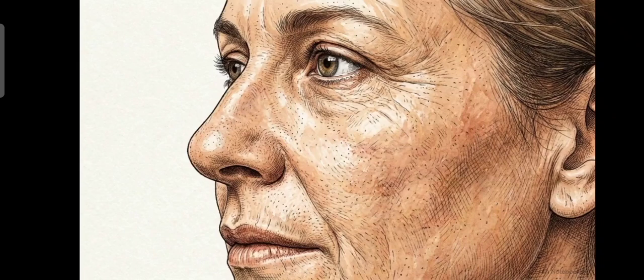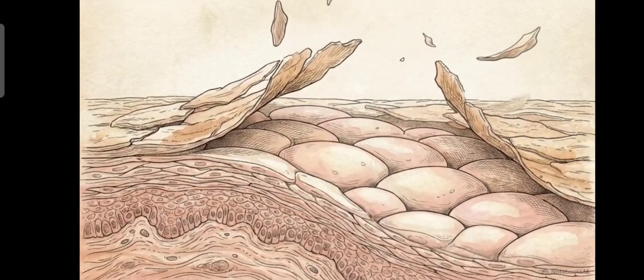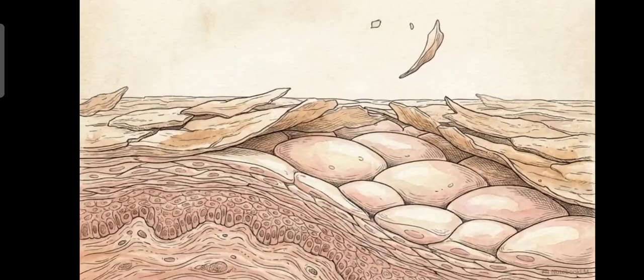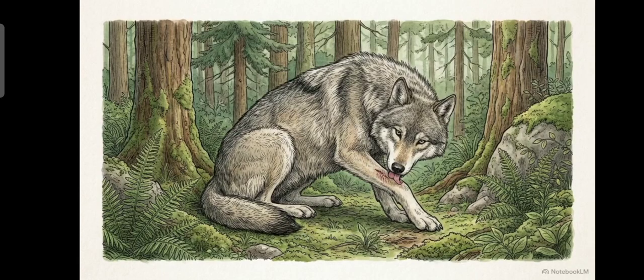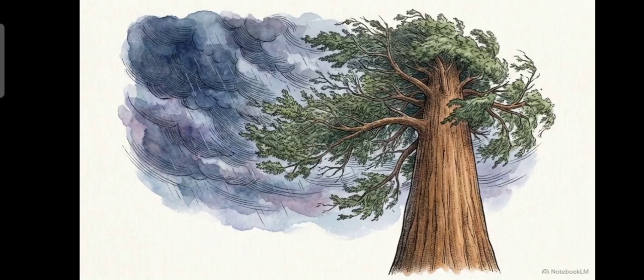body replaces roughly 1% of its total mass. That means hundreds of billions of dead cells are shed and seamlessly replaced with entirely new ones to keep your tissues intact. We can easily observe how animals manage this sort of dynamic tissue repair. But consider a tree. It can stand hundreds of feet tall and remain completely rigid against violent winds, despite lacking a single bone in its structure.